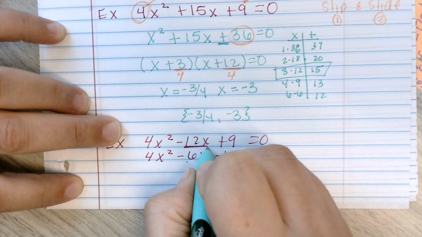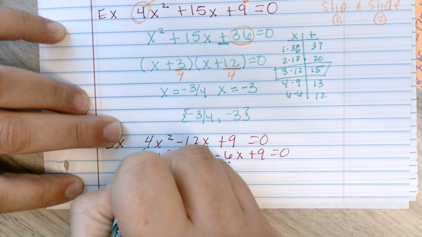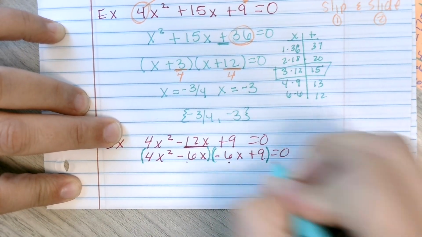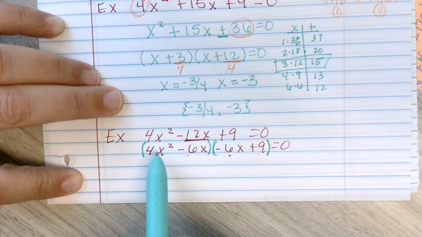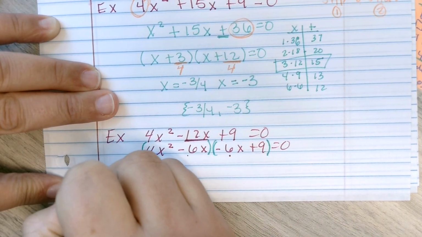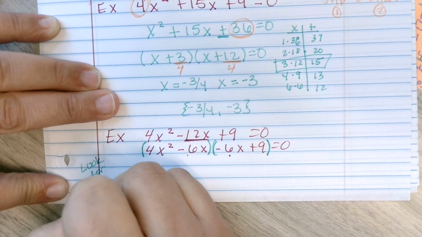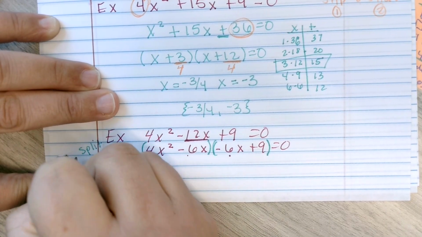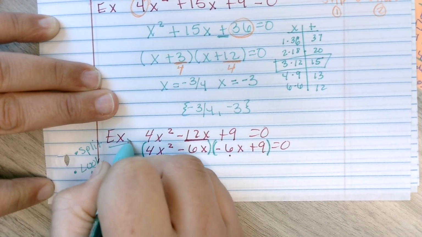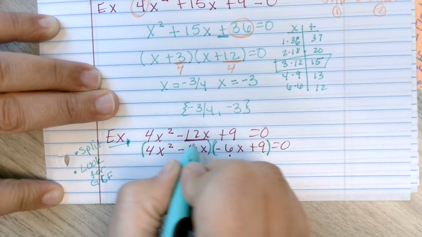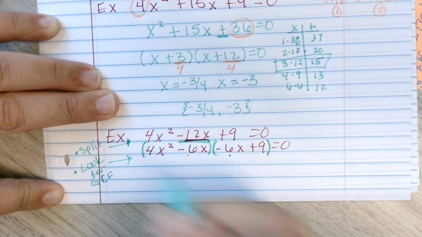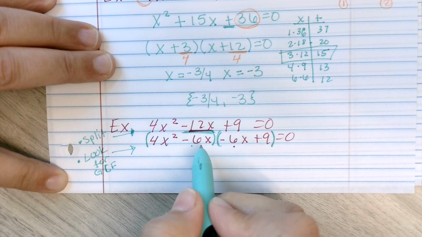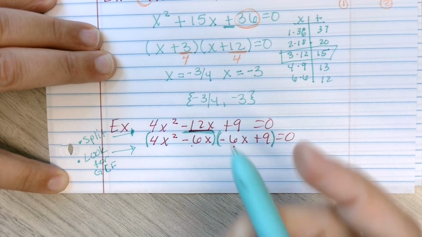Now that I have them split, I can group them in pairs of 2. So the first 2 get grouped together, and the second 2 terms get grouped together. The next step is to look for GCF. Sorry, I just thought maybe I should write those steps for you. So in this one, we split the middle term. And in this one, we're looking for a GCF, greatest common factor. So that means, what do they have the same? What's in common between the 2 terms?